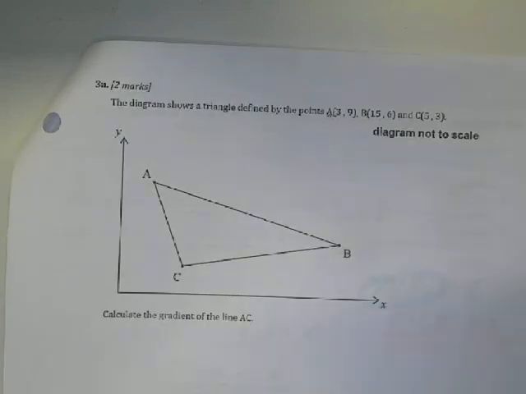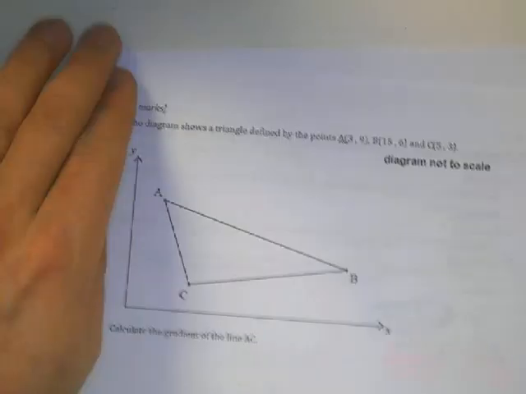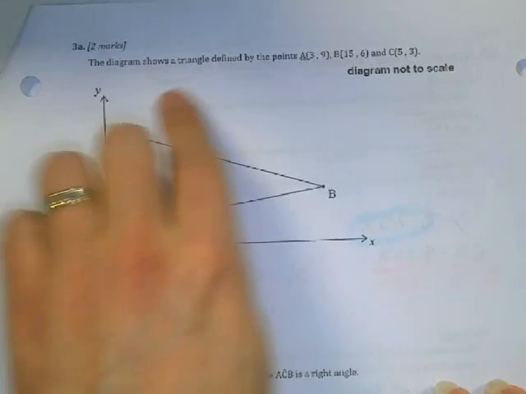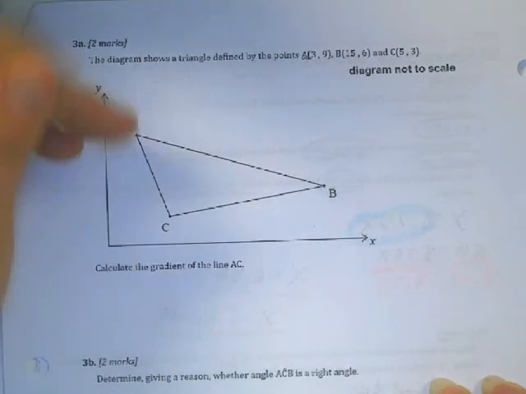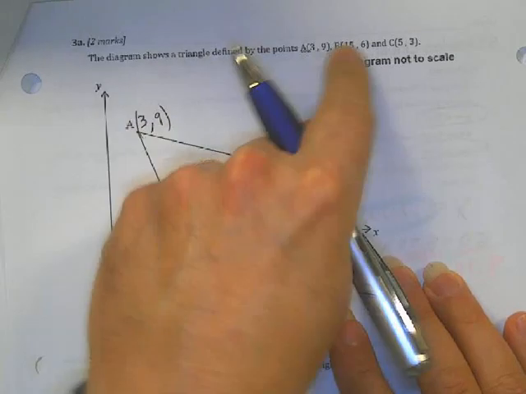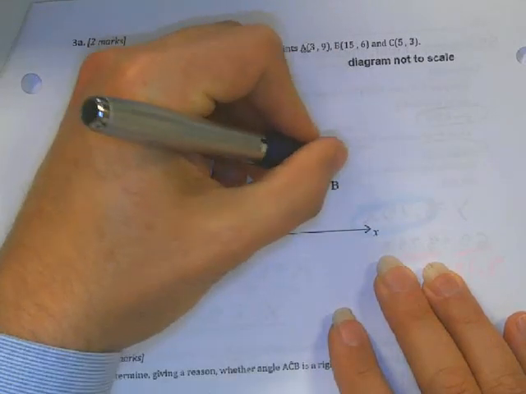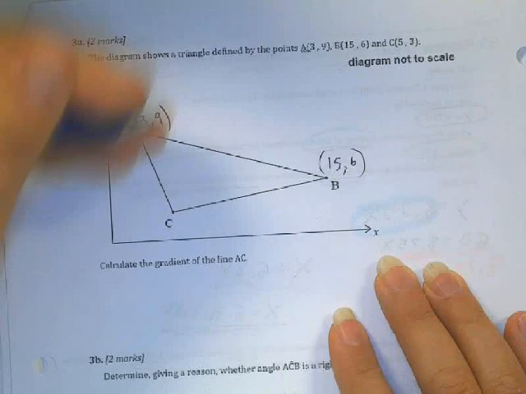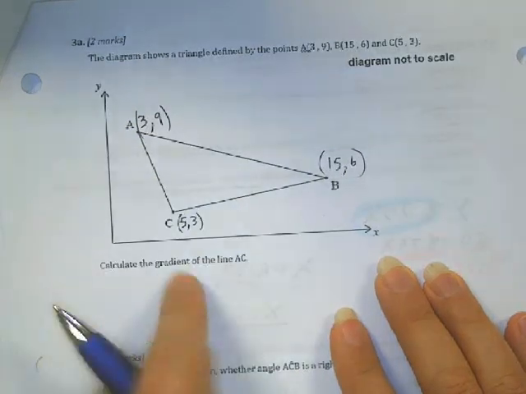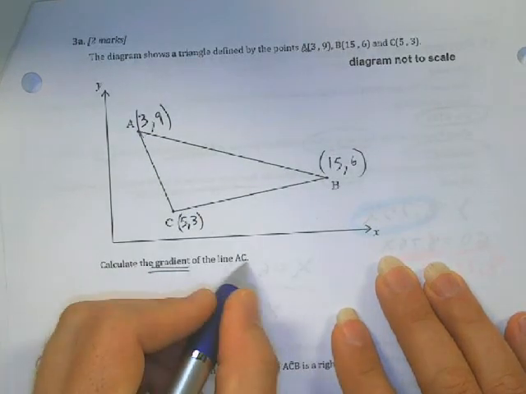All right, this is the next question. This is a little bit of review from last semester. The diagram shows we've got this triangle. Point A is coordinates 3, 9. Point B is 15, 6. And point C is 5, 3. Find the slope of AC.